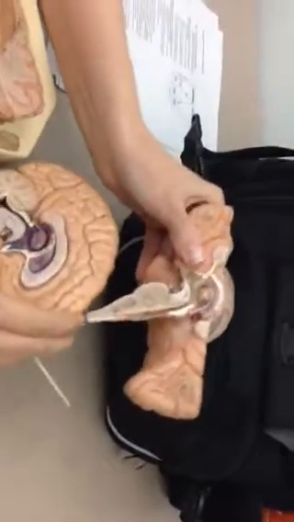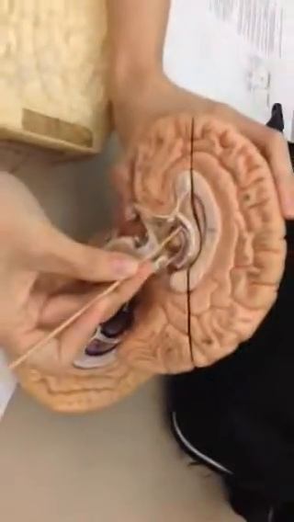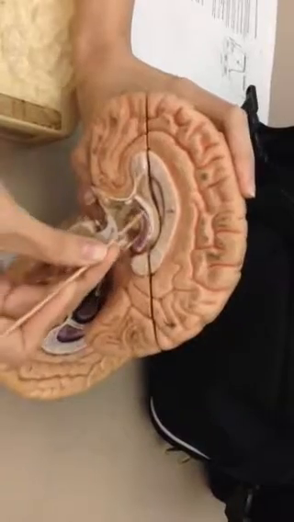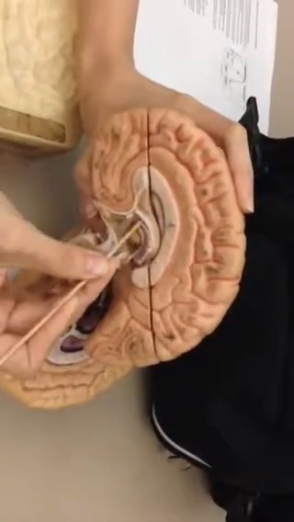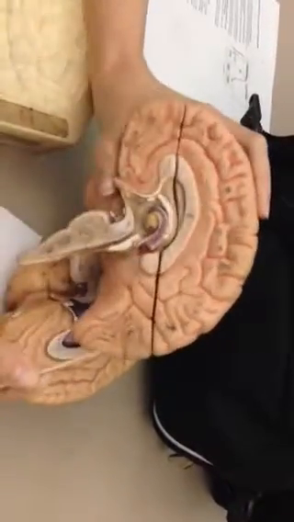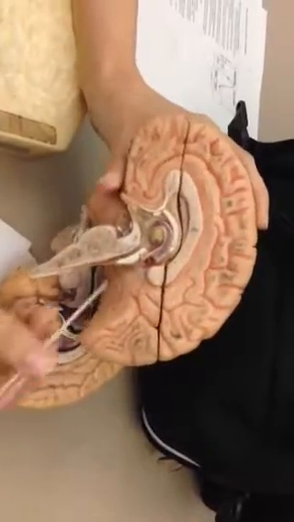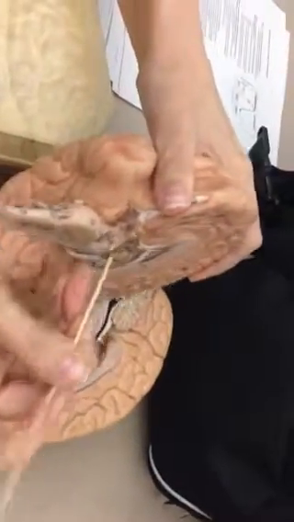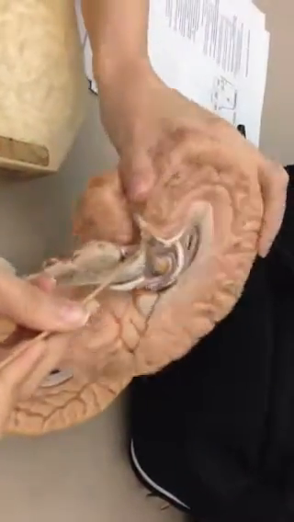Okay, and then, sorry, one thing I forgot to mention. Right here, this kind of bluish part with the little red things, that's the choroid plexus. Okay, choroid plexus. Okay, and then here's your mammillary body right here. All right, mammillary body.